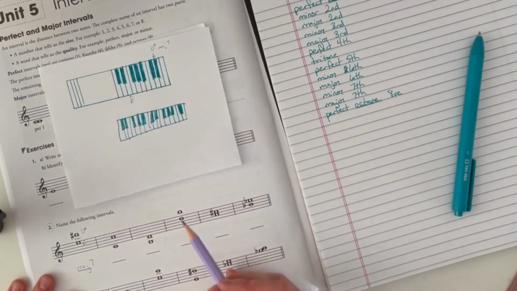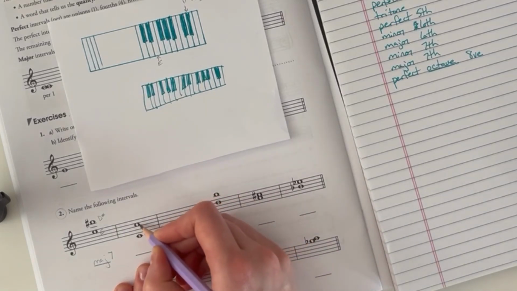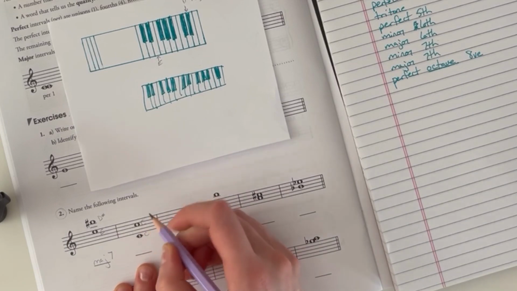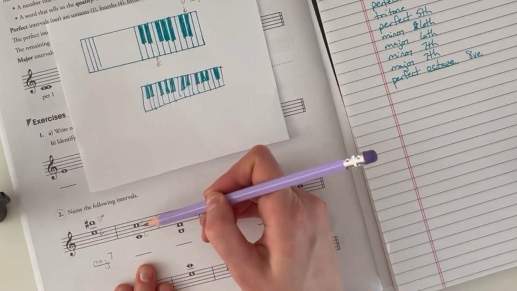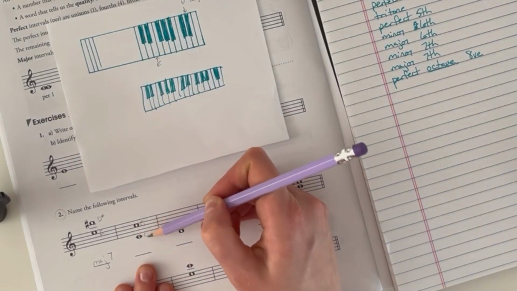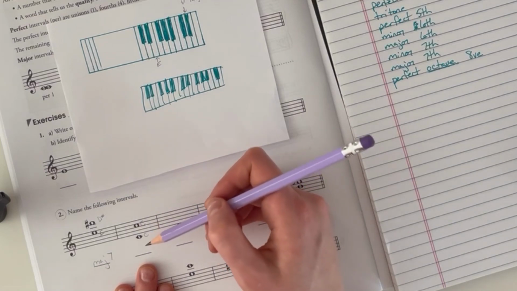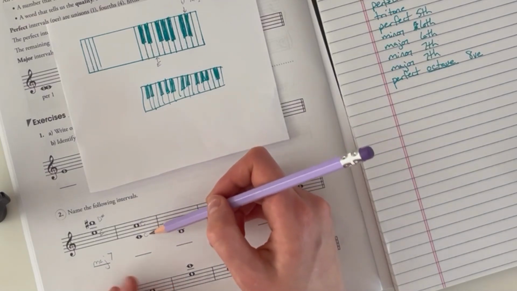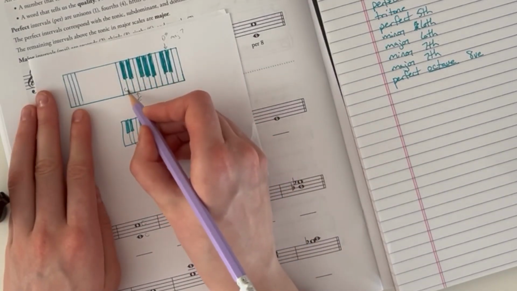Let's do another one here so you can see how it works. This one I can tell is a C, and this one is a C. Now I don't have to look at this on the piano, because I know this is an octave because they're both the same letter and they're 8 apart. But let's walk through it in case you can't recognize that. So from C to C, how far is that? C, C.